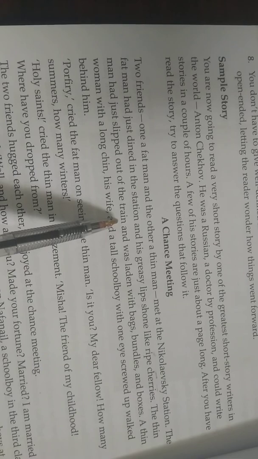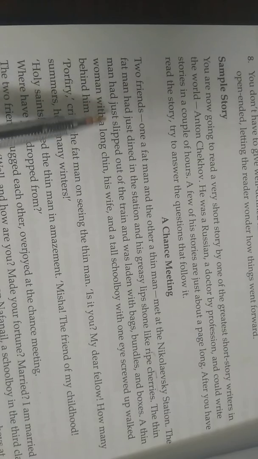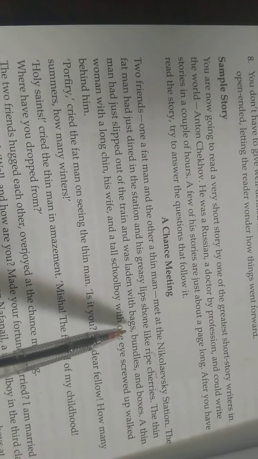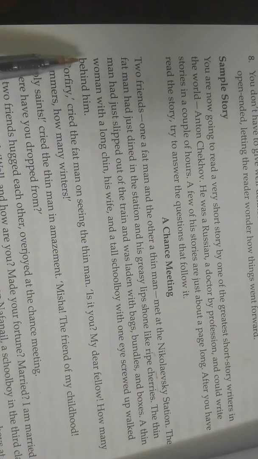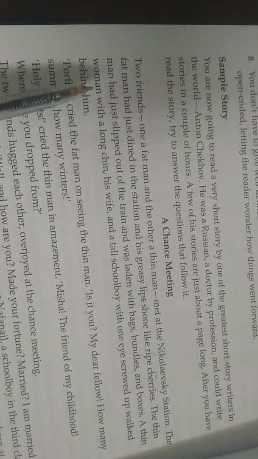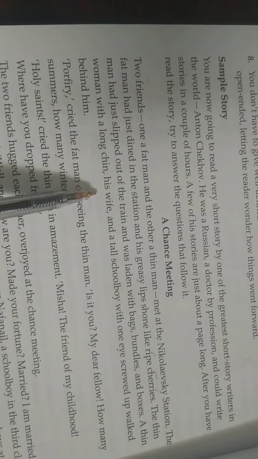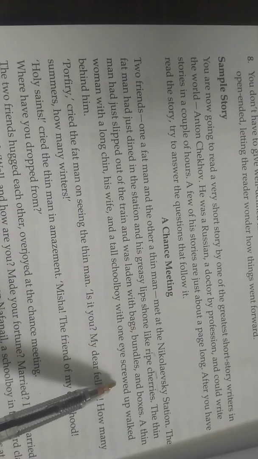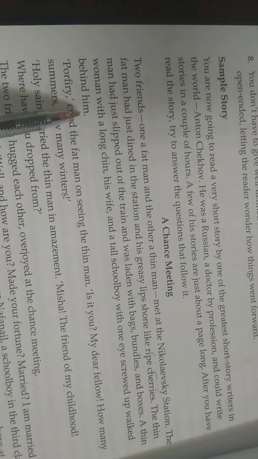The thin man had just slipped out of the train. We are talking about two people. One was the fat man and the other one was the thin man. The thin one had slipped out of the train and was laden with bags. He was having bags, bundles and boxes. A thin woman with a long chin. Now there is a lady that is going to be added in the story. A thin woman with a long chin, his wife, and a tall schoolboy with one eye screwed up walked behind him. It means he was having a family, a woman and a boy as well.